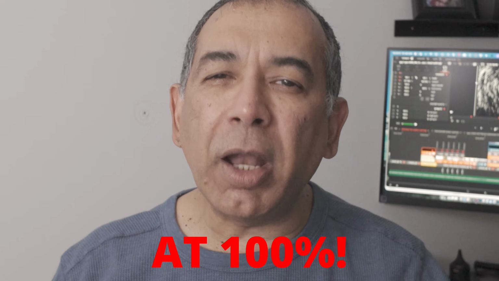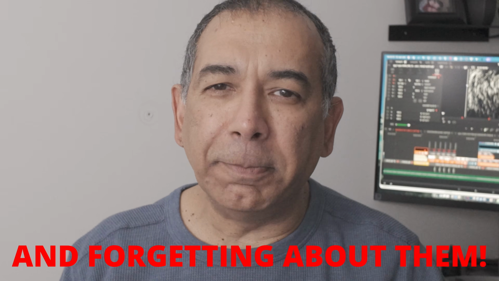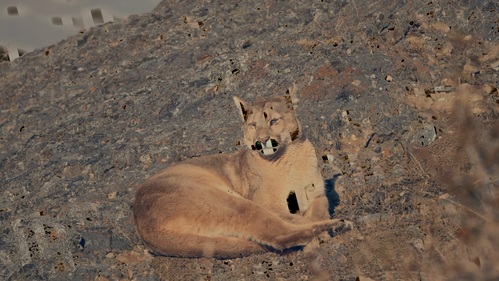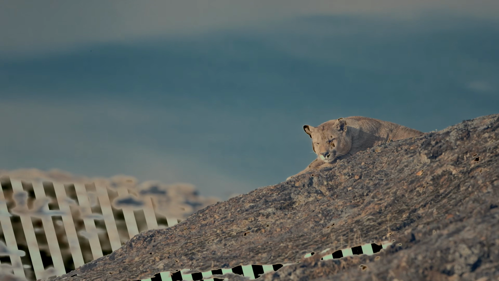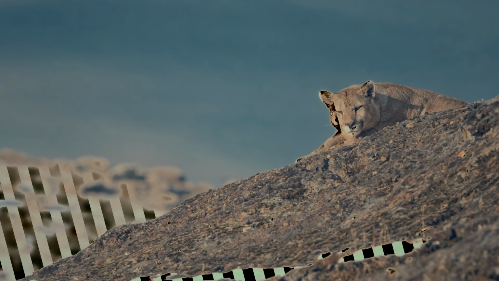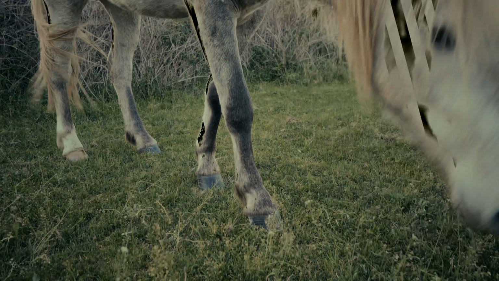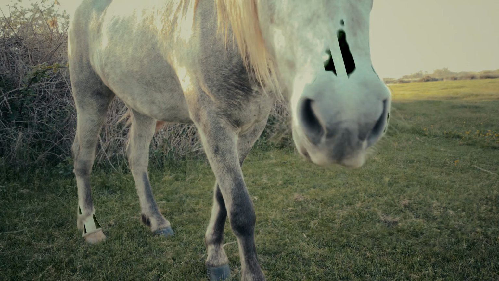I urge you, stop leaving your zebras at 100% and forgetting about them. Change your levels based on your subject every single time you go on a shoot. Use them to define where the light lives on your subject. Remember, in your camera's custom zebra menu, you can change these levels to show up even at a very low threshold.